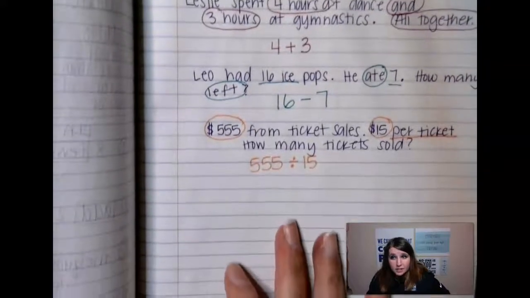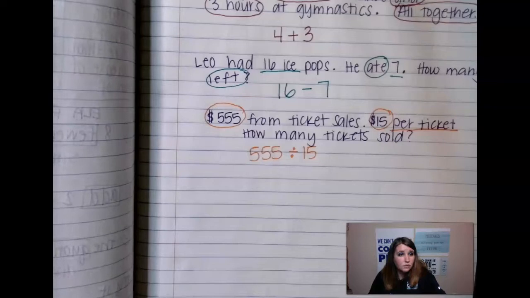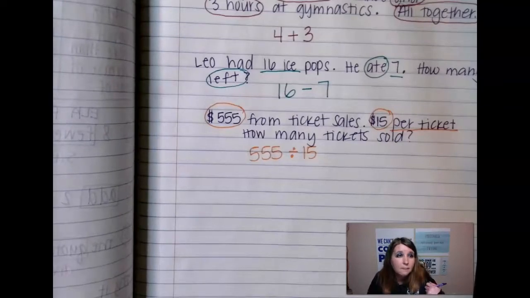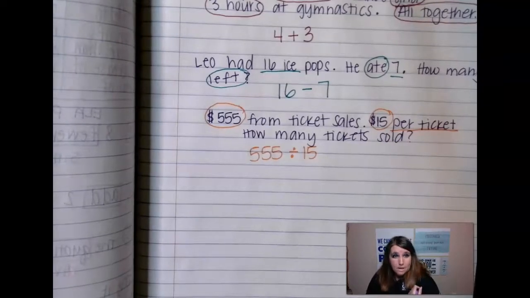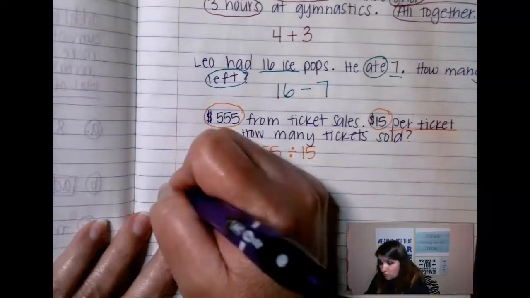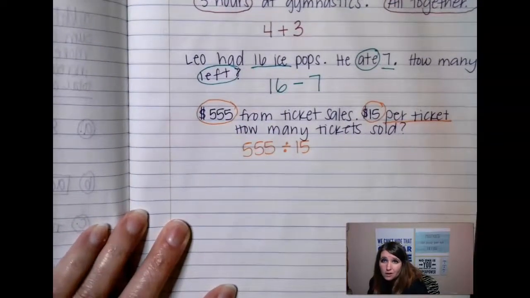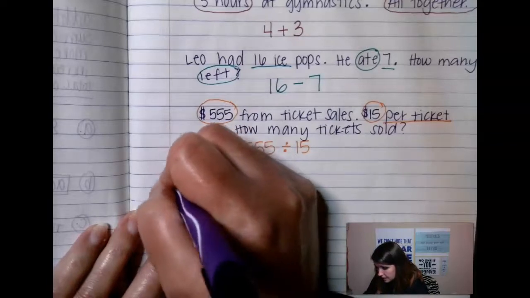Okay, now it is your turn to do a try it. Your grandma has 6 shelves of DVDs. Each shelf has 28 DVDs. Write me a numerical expression for how many DVDs there are altogether. Okay, so this is your try it.